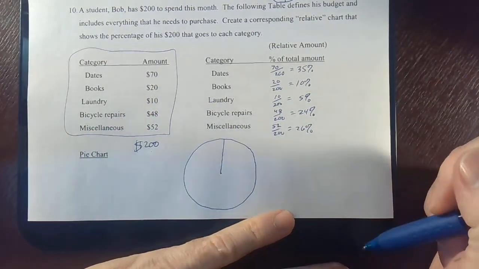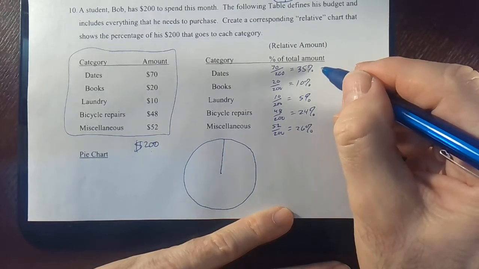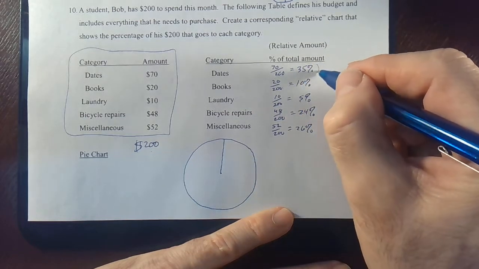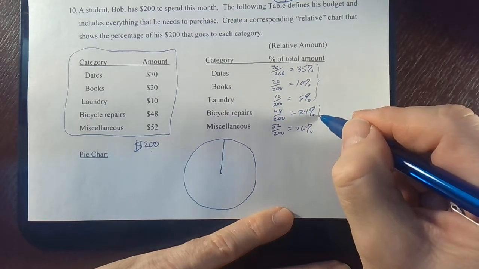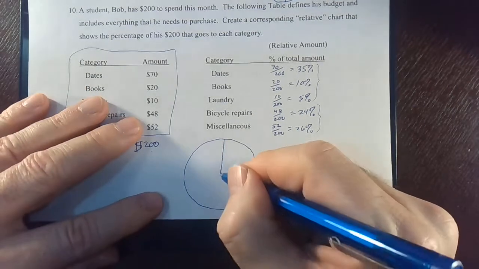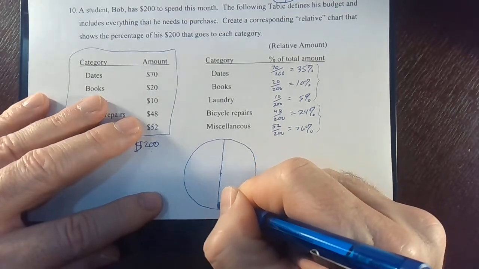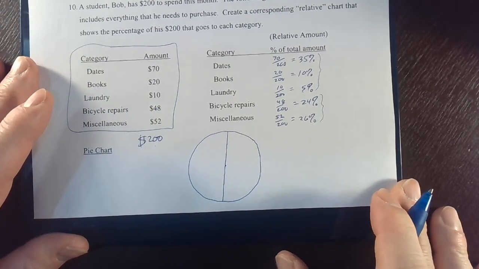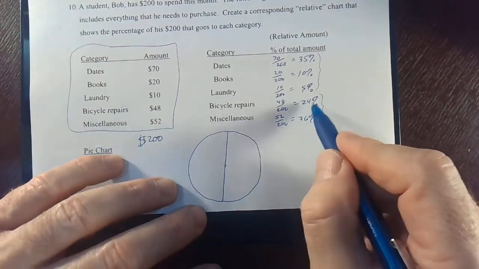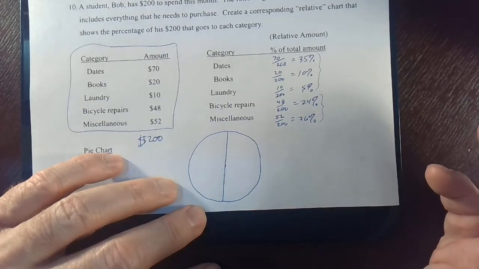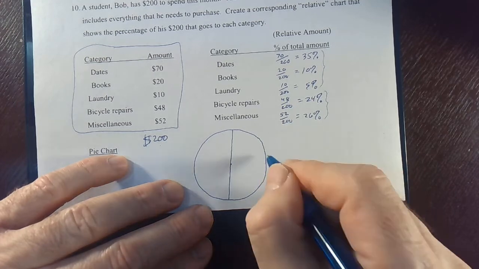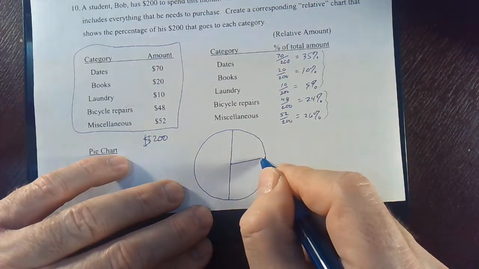Well, notice a couple of things. Notice that the first three add up to 35, 40, 50%, which means the bottom two add up to 50%. So I certainly know that I'm going to need to divide this circle into halves, just like that. All right, I'm going to do the bottom two first. Look how close they are to 25, 25. It's not going to be like a quarter circle. I just need to go up a little bit, something like that.